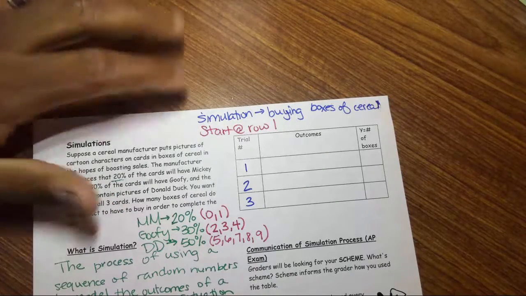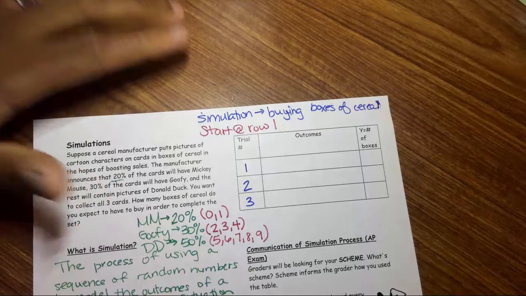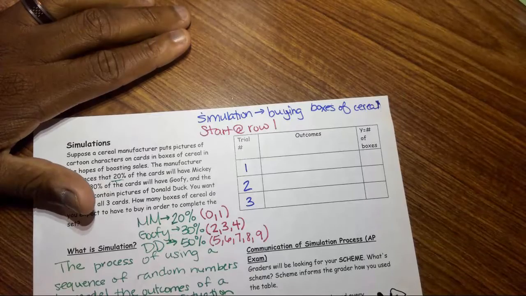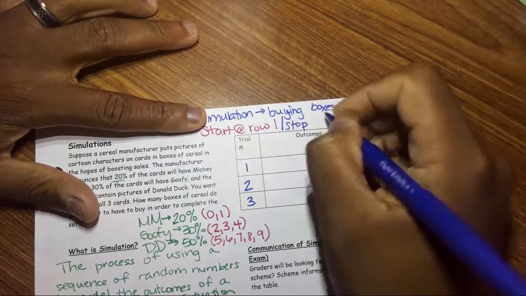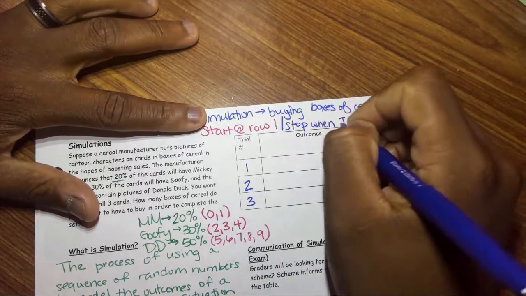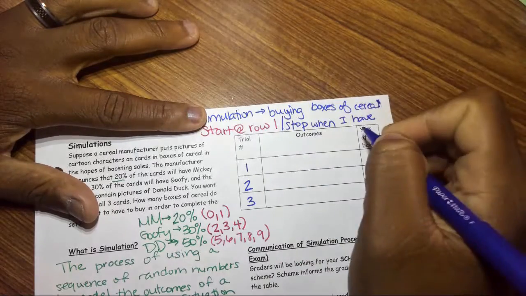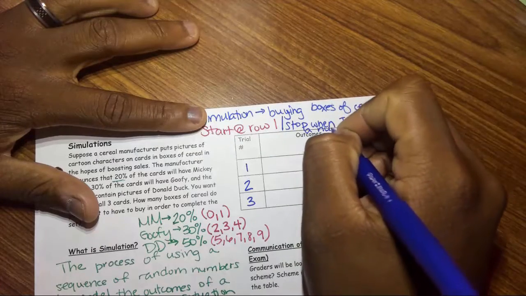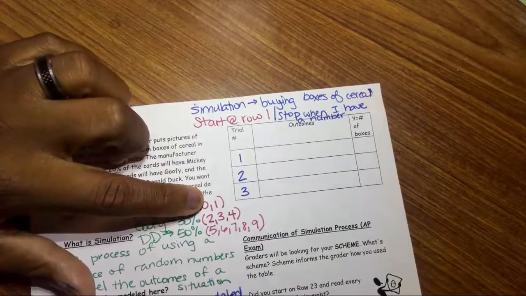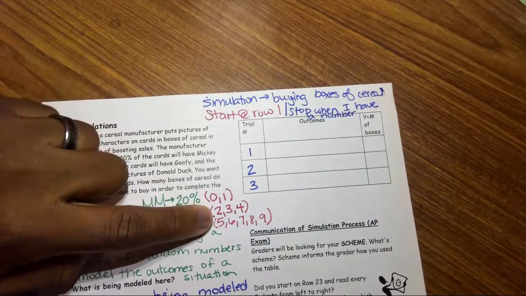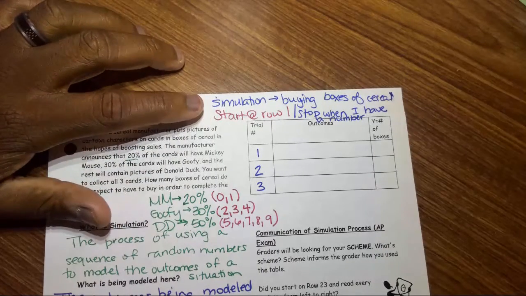When do I stop? When does the trial stop? When I get all 3 cards. So I'm going to start at row 1, stop when I have a number from 0, 1, a number from 2, 3, 4, and a number from 5, 6, 7, 8, 9. You understand that? No. So why not?